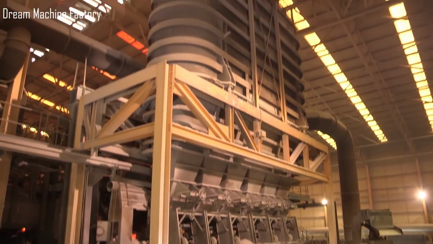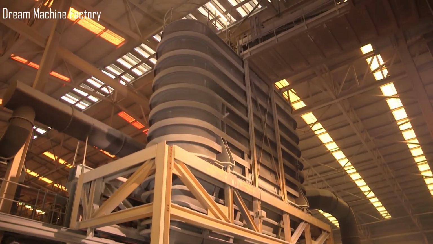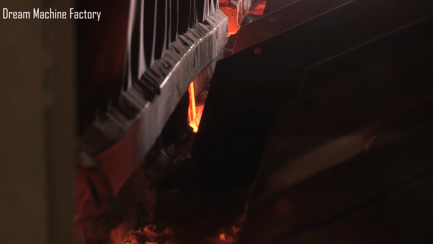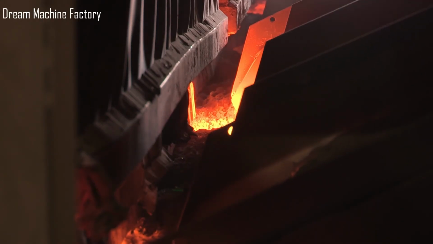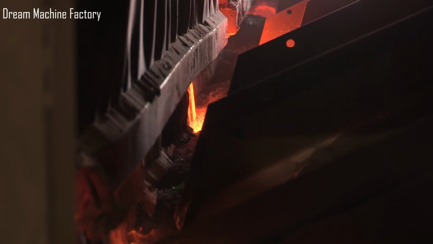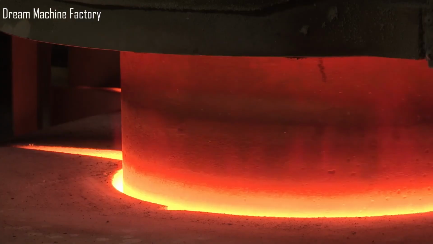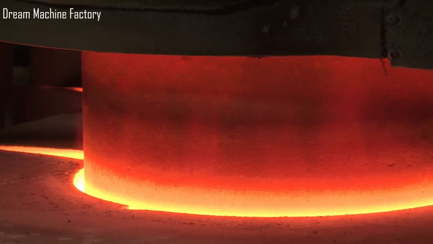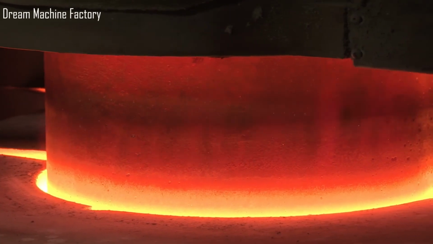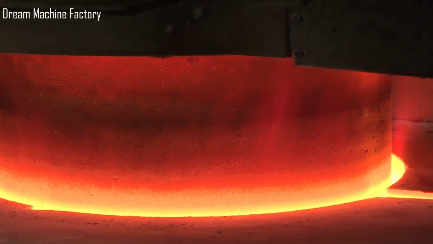The blended batch of silica sand, soda ash, limestone, and cullet is fed into a refractory-lined furnace operating at 1,565 degrees Celsius, 2,850 degrees Fahrenheit. Over a 24-hour melting cycle, extreme heat transforms the raw mix into a homogeneous molten glass free from impurities.